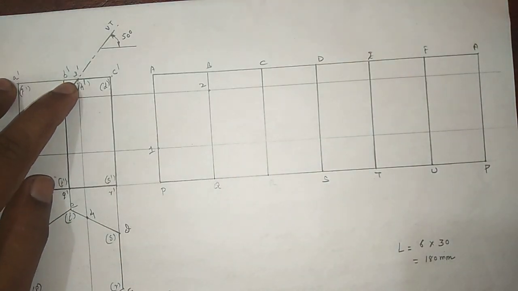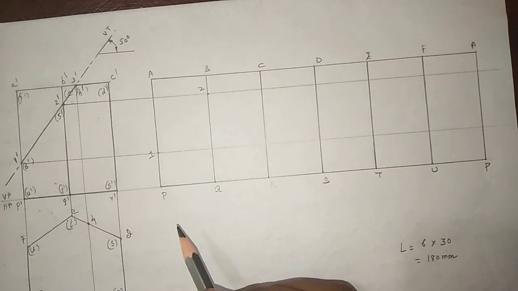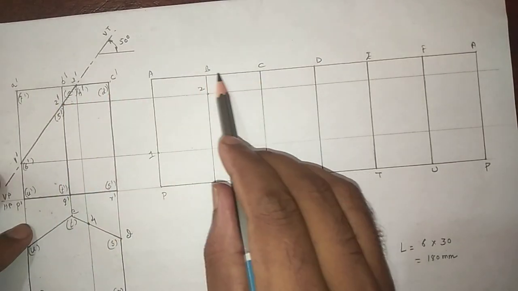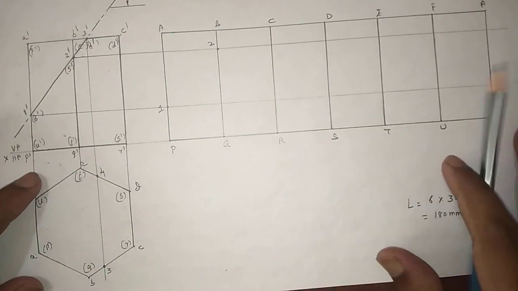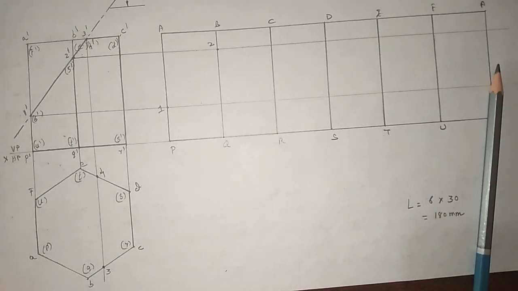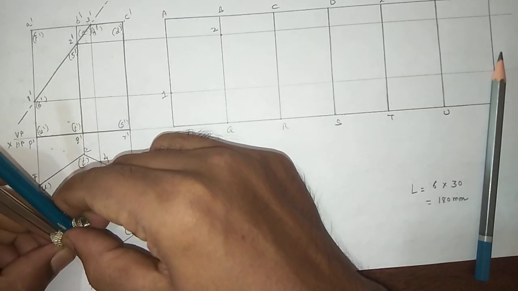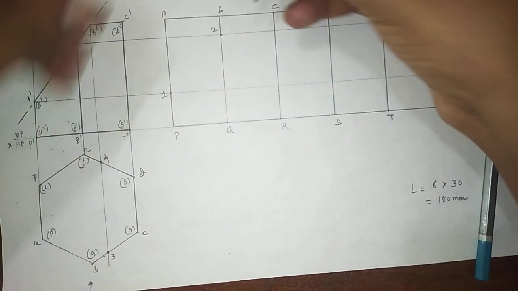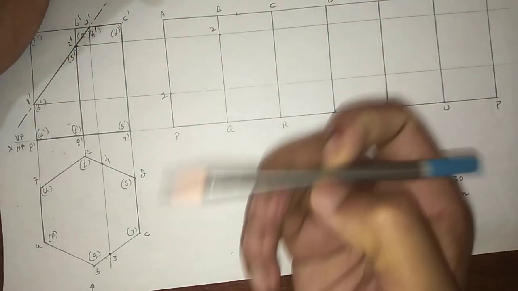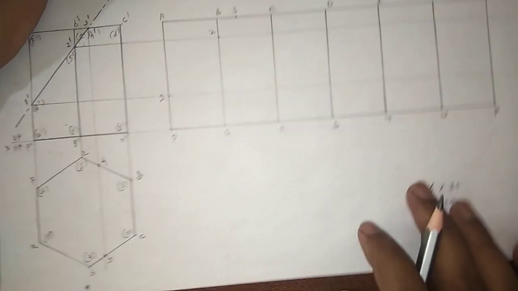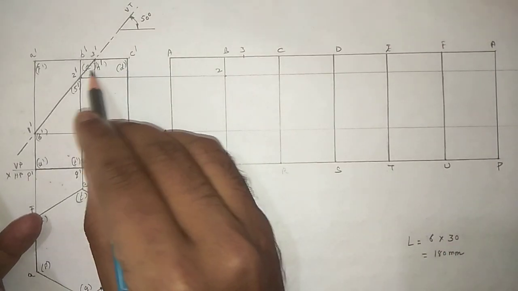Point number 3 is located on the top face of the hexagonal prism. So for the top face it is B and C. B and C is here. We need to mention it in this place. For finding the distance, we need to take the measurement on the top view of the object. So from point B to 3, I measure the value using a compass, and now place the compass here and mark here. So this is point number 3. And next point number 4 is located on the invisible longer edge D and E.